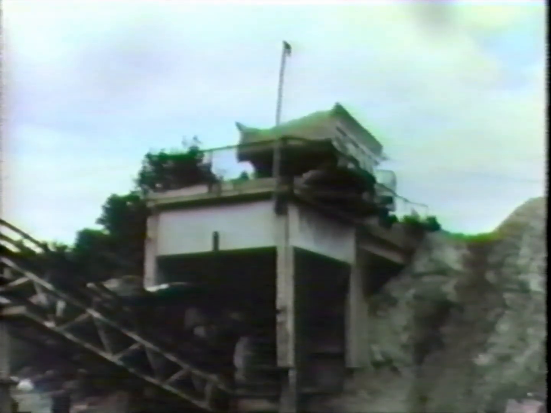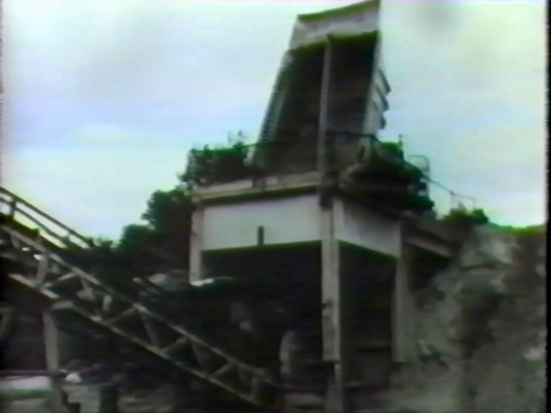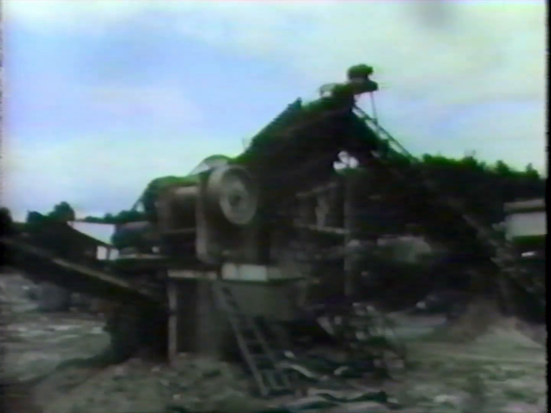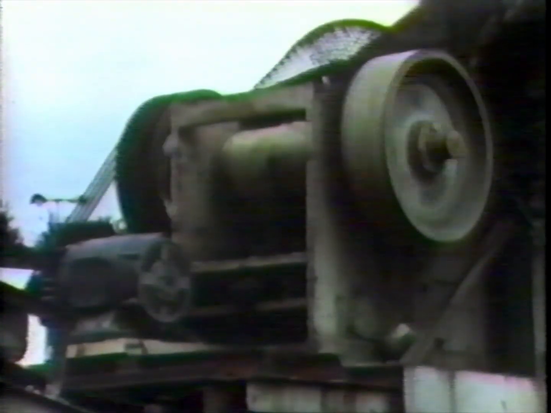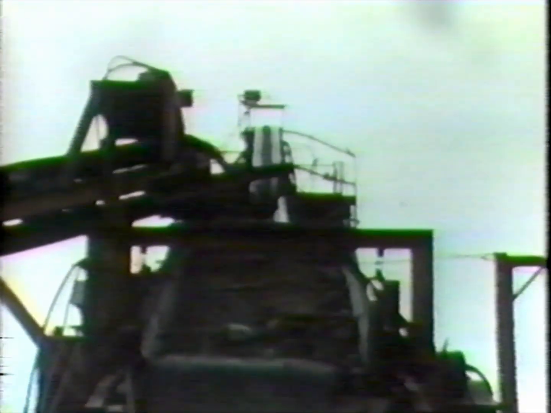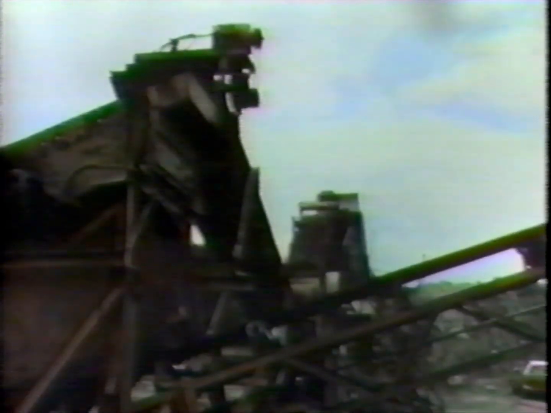In another part of the quarry, the loads of sand and gravel are dumped onto a series of conveyor belts to separate the sand from the gravel. As the material passes over a group of different-sized screens, the sand and smaller pieces of gravel drop through the screens, each into separate piles of sand or gravel.